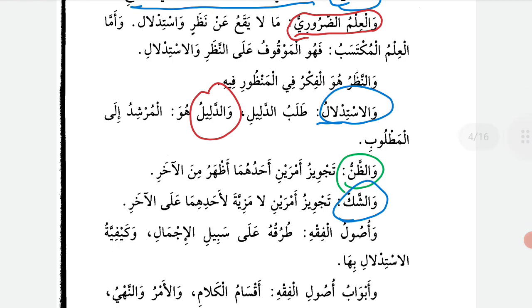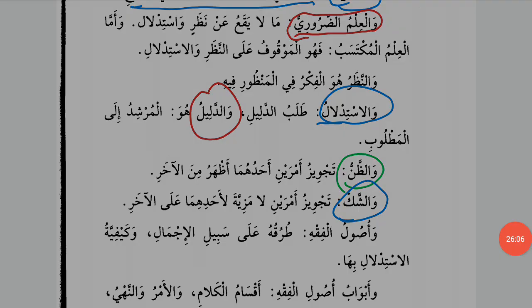Then theoretical knowledge itself has its types. Probably we should just stop here and look at them next time. Okay, that's enough.